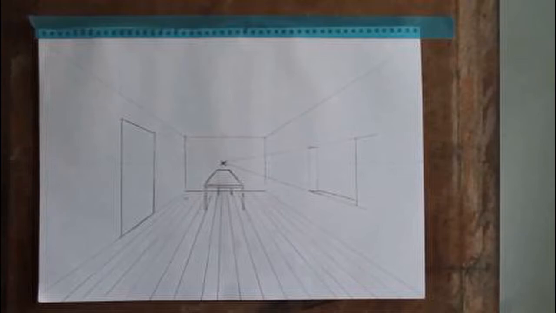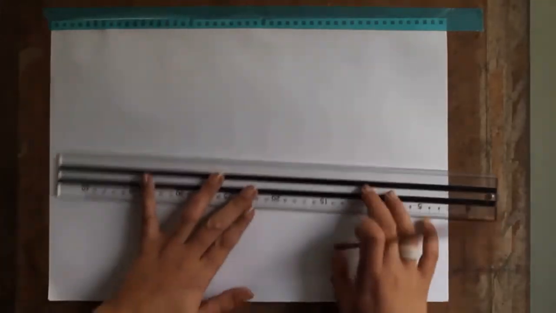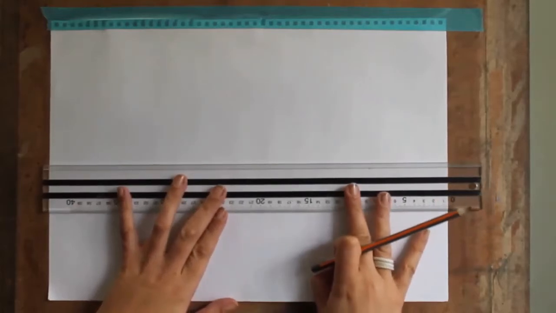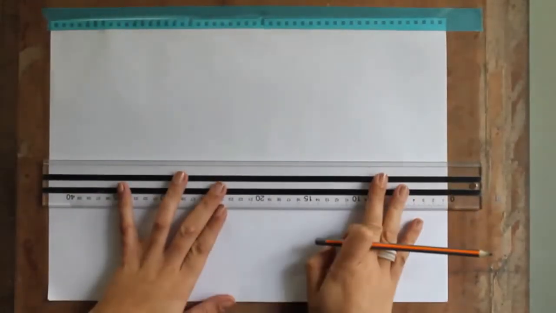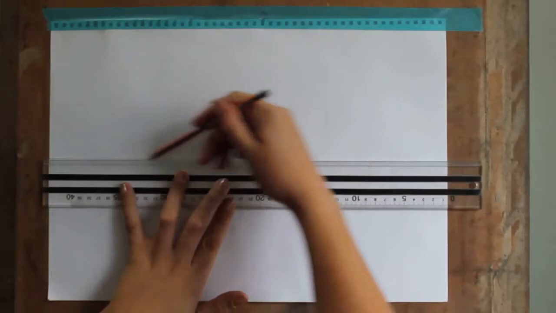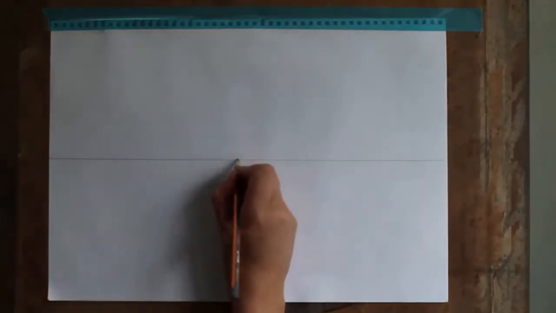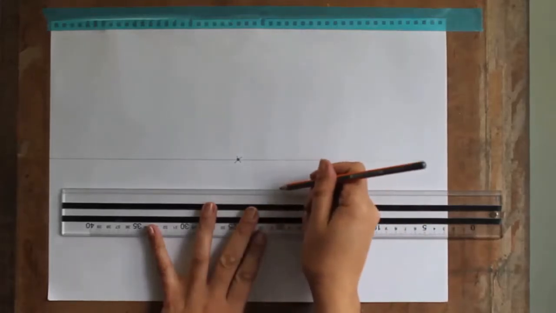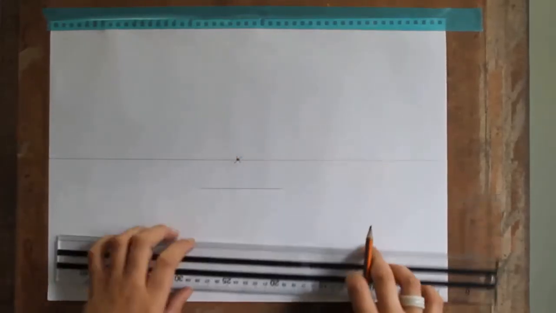For the drawing part of this workshop, you'll need an eraser, a pencil, a ruler and some paper. So start off by drawing a line across the centre of your page with the ruler. Marking your vanishing point in the centre. Then draw a rectangle around this, keeping it as central as possible as well. This will be the back wall of the room.